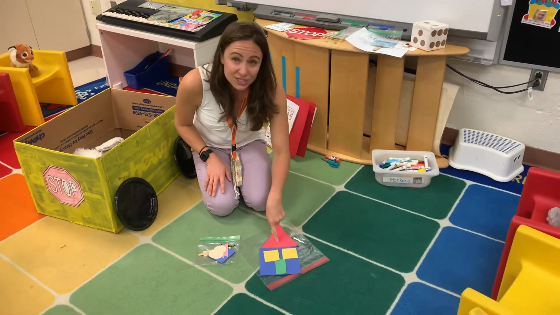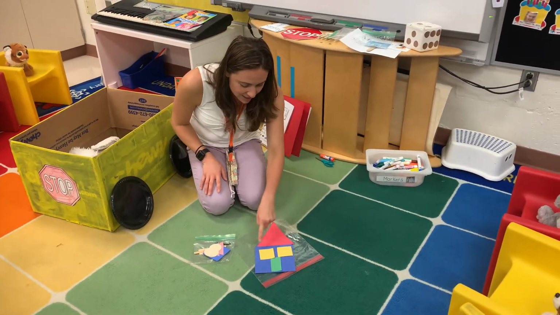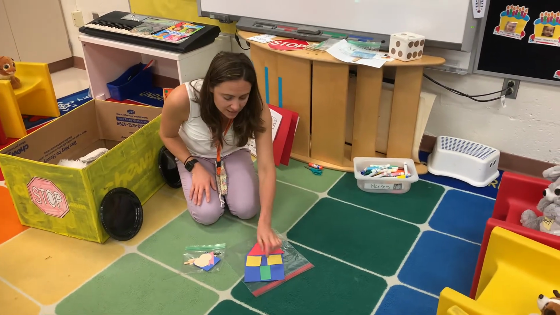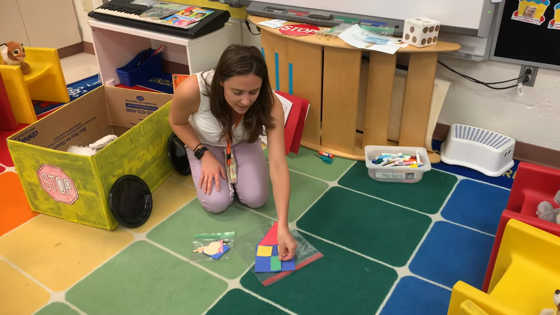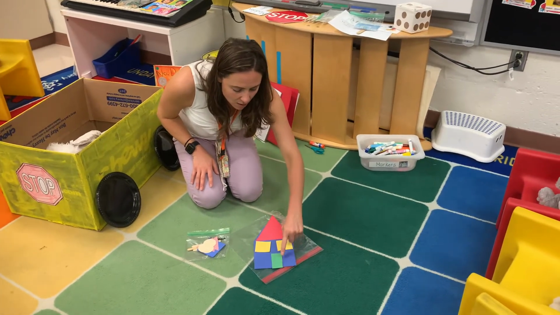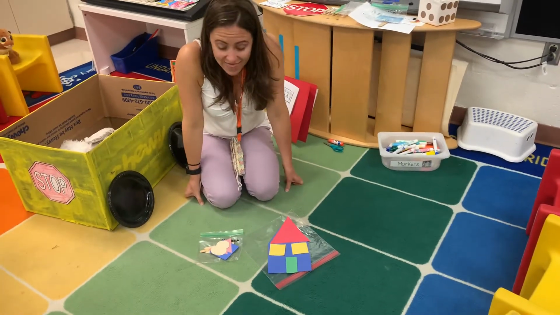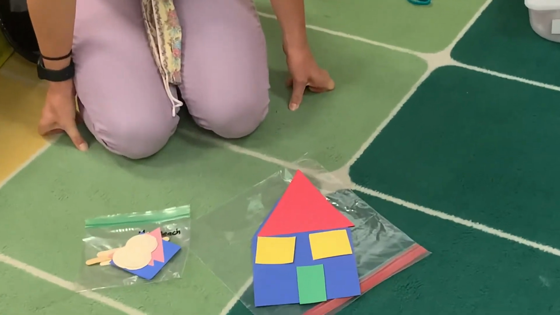We have our triangle, 1, 2, 3. We have 2 squared windows, 1, 2, 3, 4 sides, and a door. This one's a rectangle, long, short, and you can put together your home. And then you have to put in who lives inside your home.